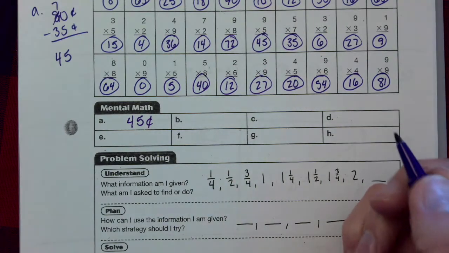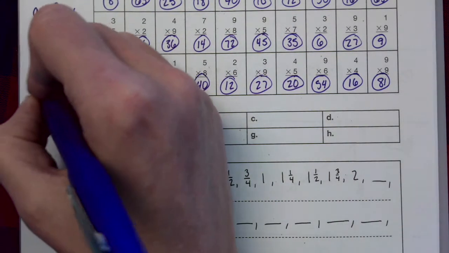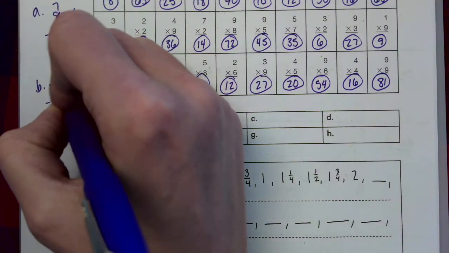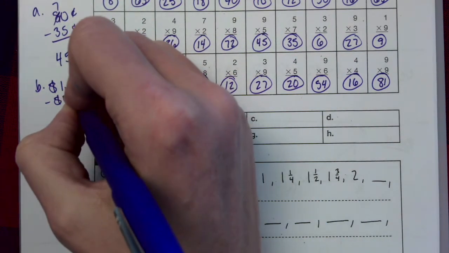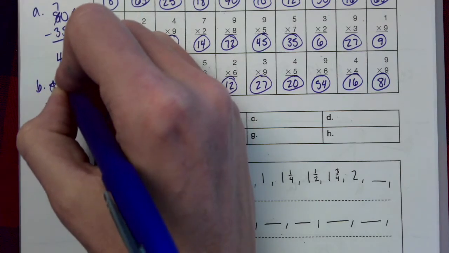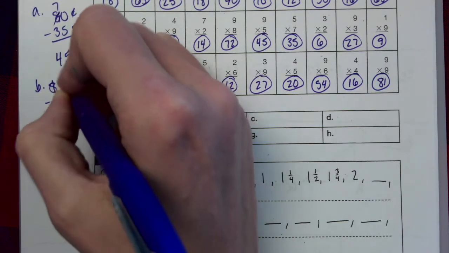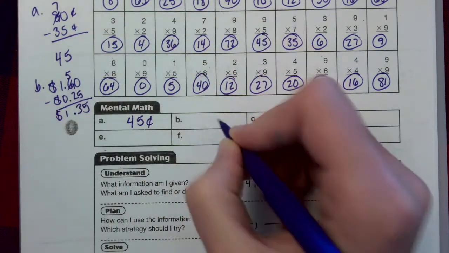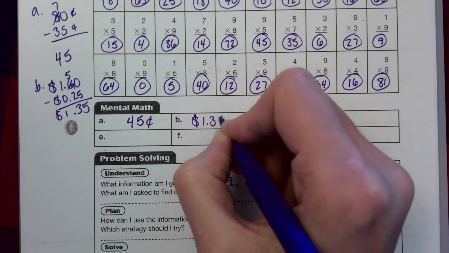B, $1.60 minus 25 cents. $10 minus 5 is 5. 5 minus 2 is 3. 1 minus 1 is 1. So you get $1.35.